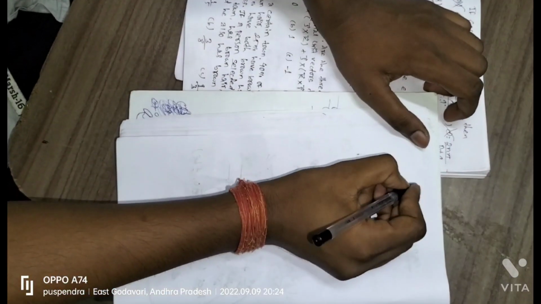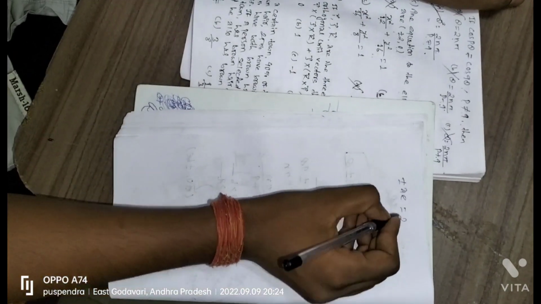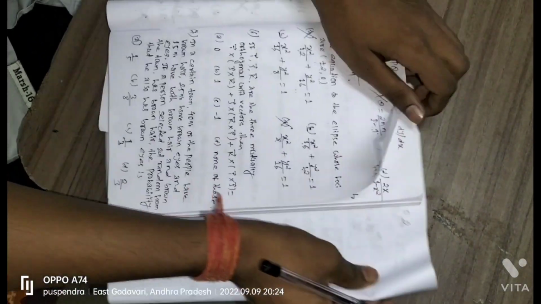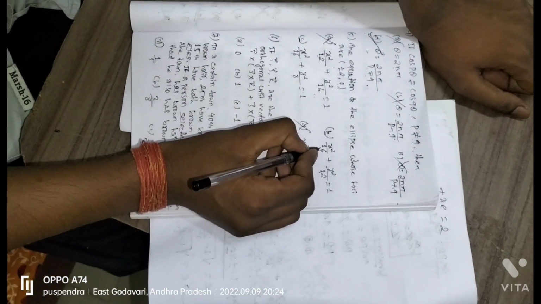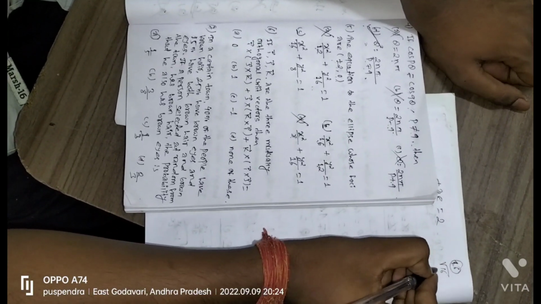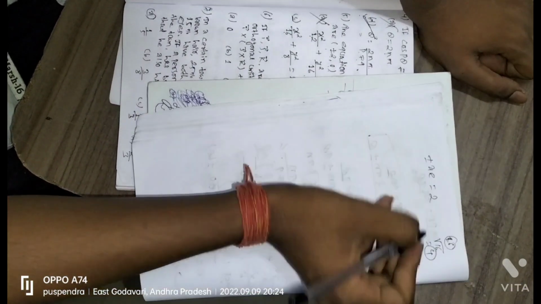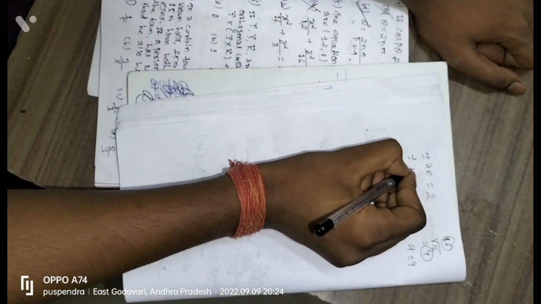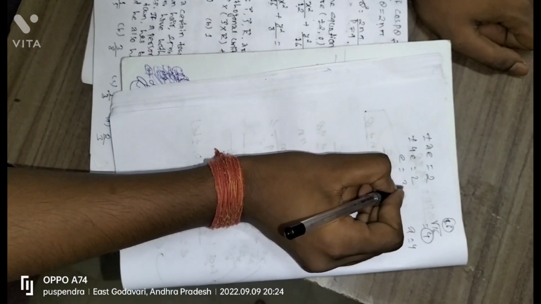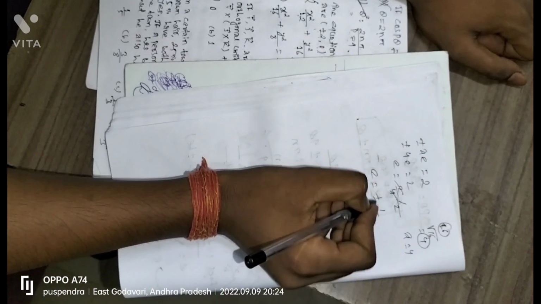Our focus point is plus minus a comma 0, equals how much is given? 2. And what does a mean here? Here this is a square, 16, and the square root of 16 is 4. So a is our 4. Plus minus 4e equals 2, so e equals 2 by 4, which is 1 by 2. Eccentricity is plus minus 1 by 2.